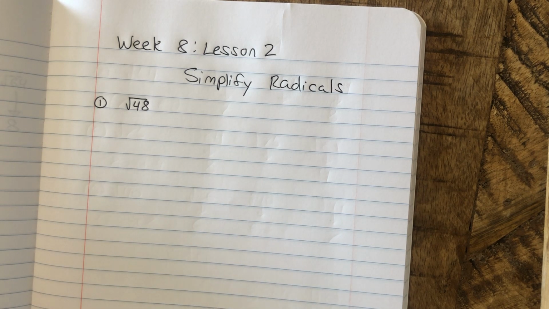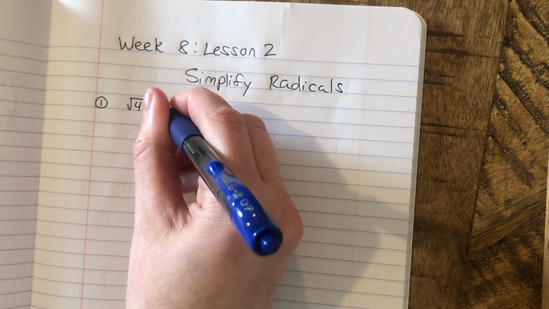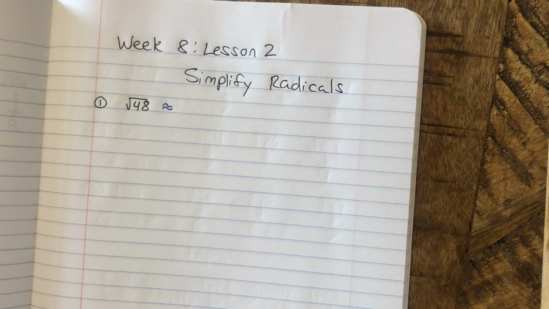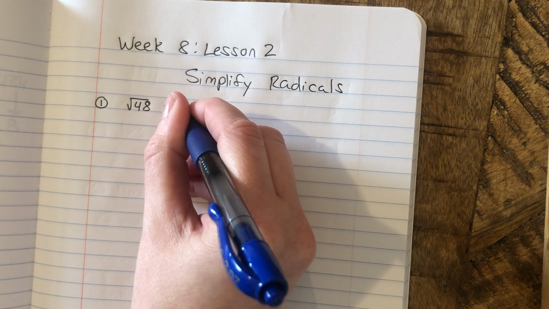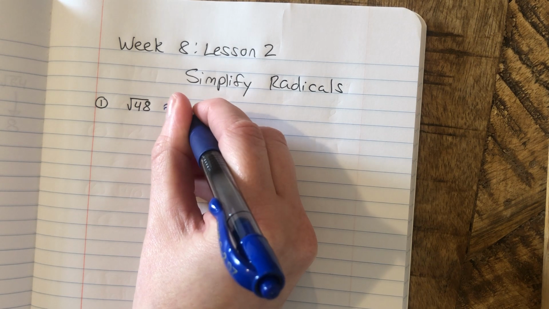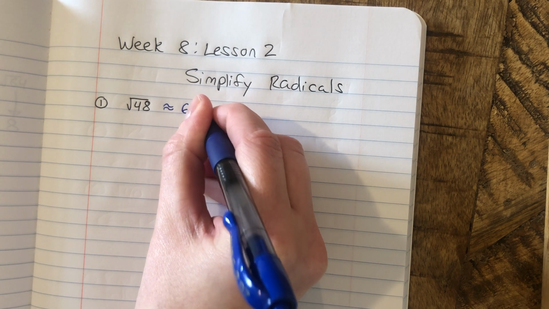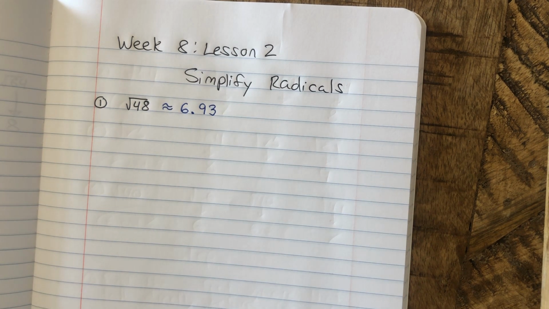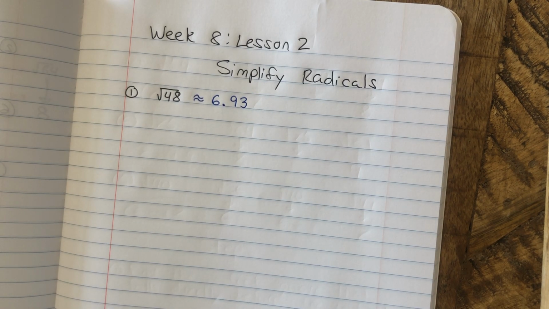I'm going to go ahead and write that down because I think it will be helpful for us in a little bit. If I were going to estimate or round, the square root of 48 is 6.93 or 6.9. And that's using a calculator.